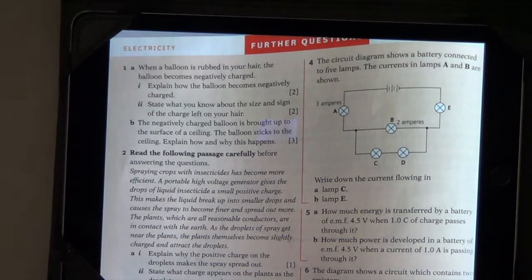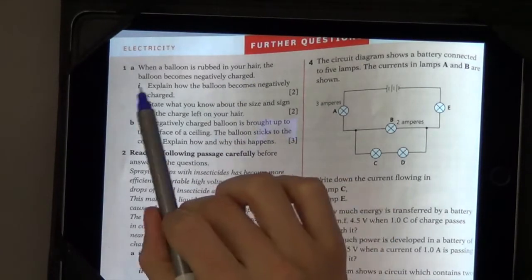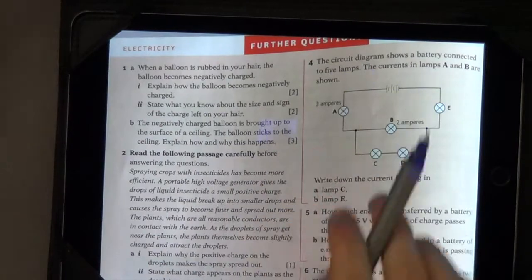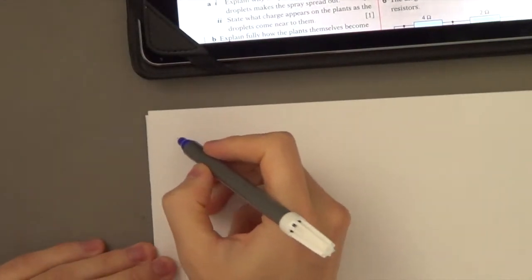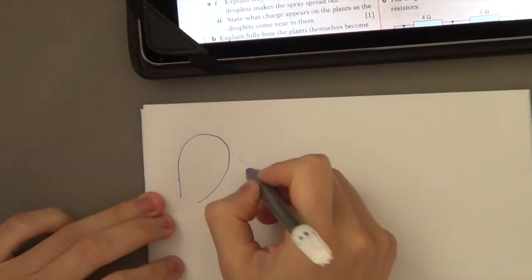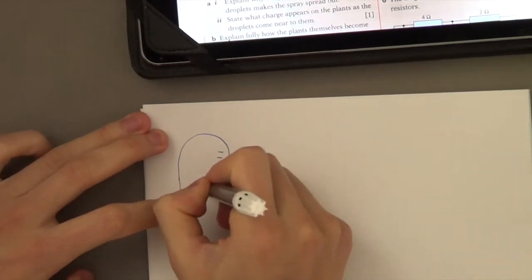Okay, so we're going to do some electricity past paper questions. First question: when a balloon is rubbed in your hair, the balloon becomes negatively charged. Explain how the balloon becomes negatively charged. Okay, so I'm going to draw a diagram. Here's my balloon. When you rub it on some hair, it becomes negatively charged.